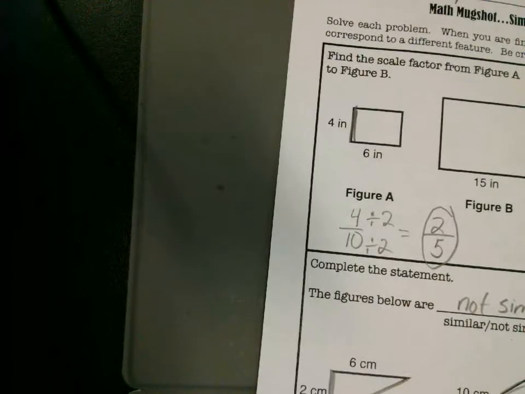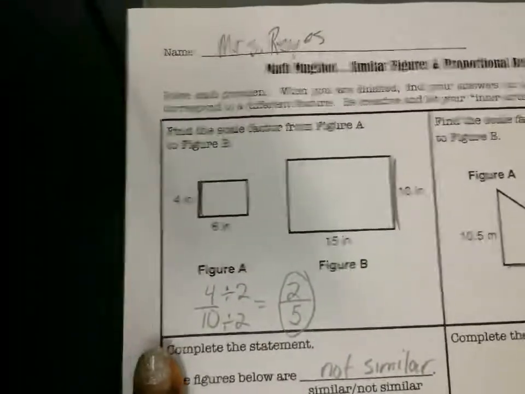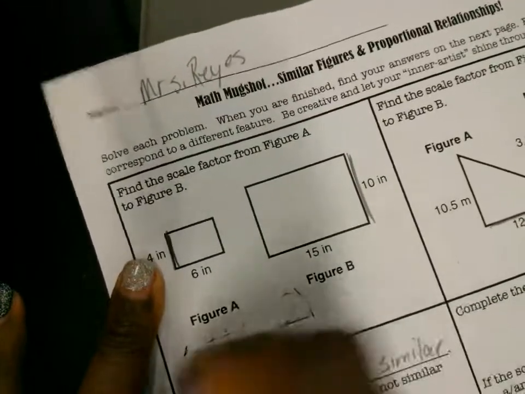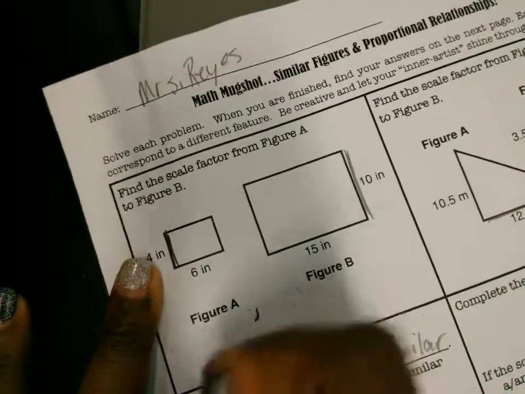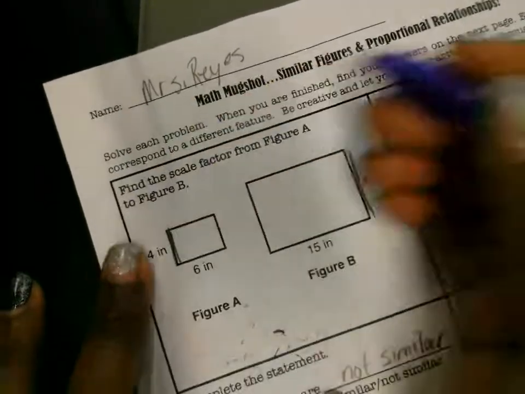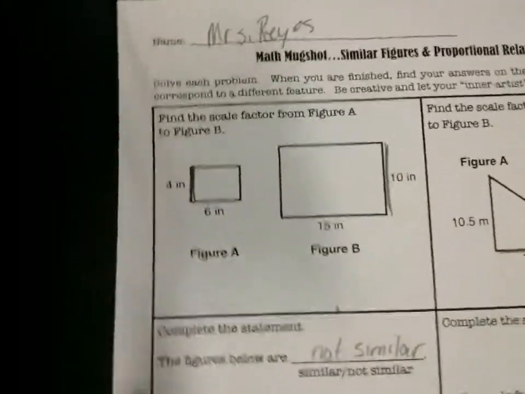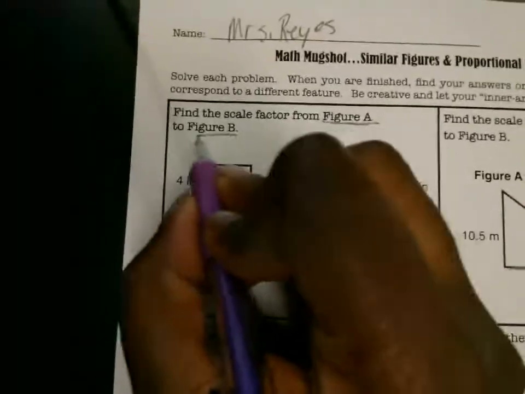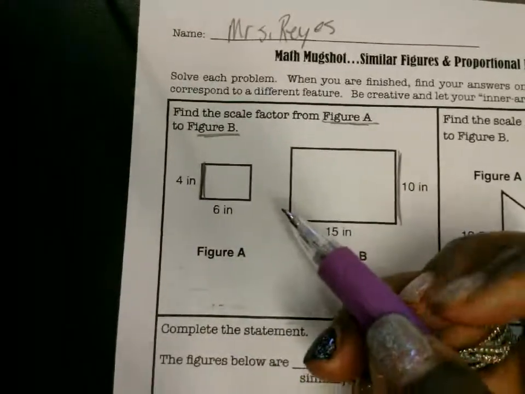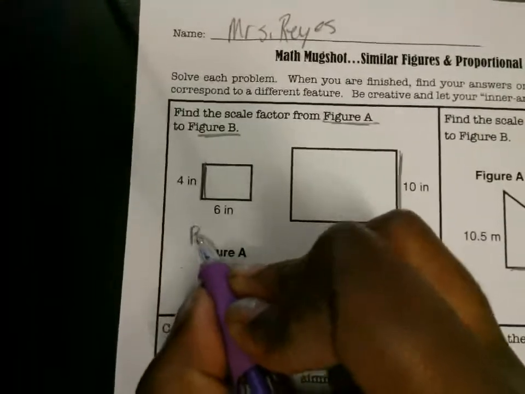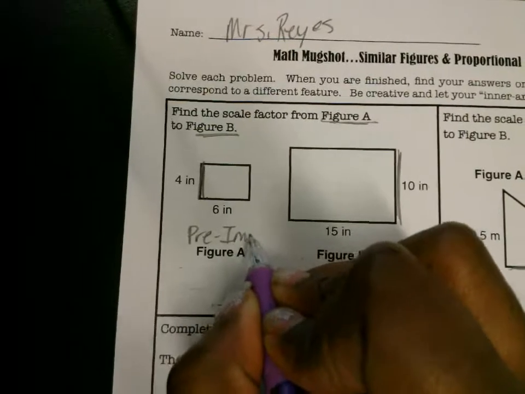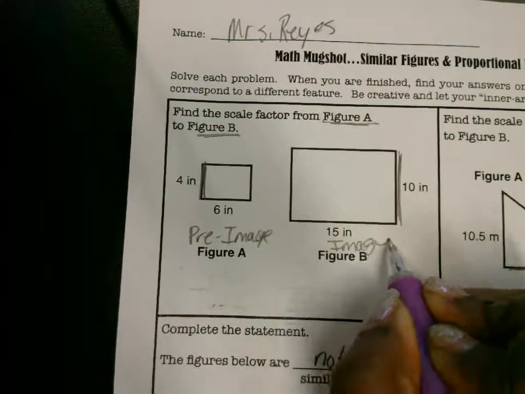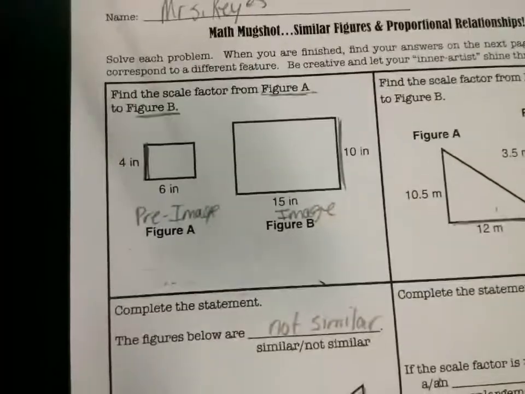All right, y'all. Wait. This first one is done wrong. Ms. Reyes did that wrong. Please erase it. I'm sorry. I just thought about it. It's supposed to be figure A and then figure B. You're going from figure A, which is your pre-image, to figure B, which is your image. So sorry. Please forgive me.